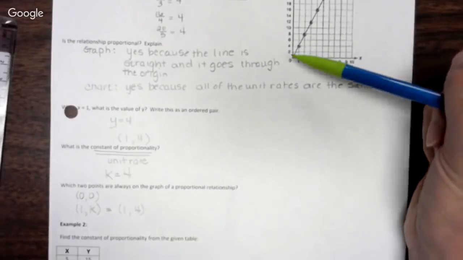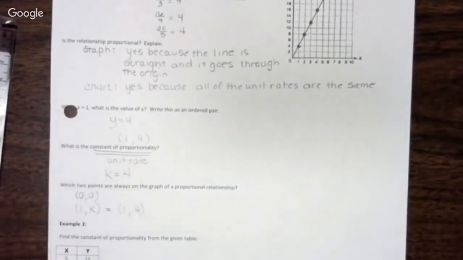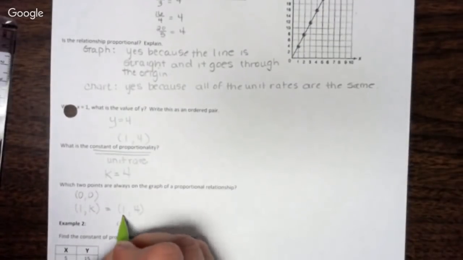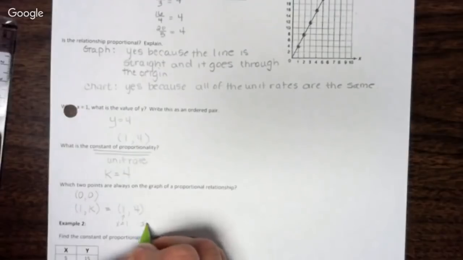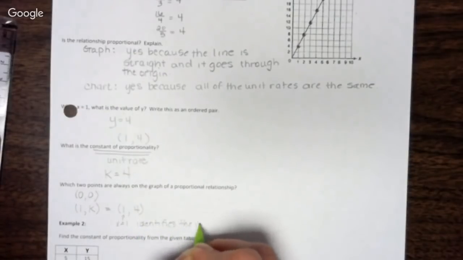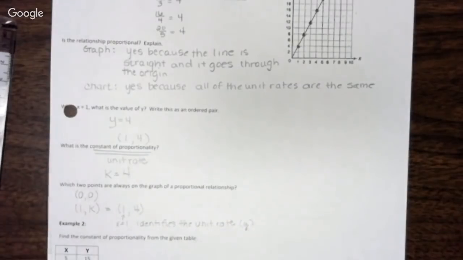So if you go up to the graph, you can see (0, 0) is on it, and (1, 4) is always on it. So that point, when x is equal to 1, identifies the unit rate. The unit rate is going to be your y value.